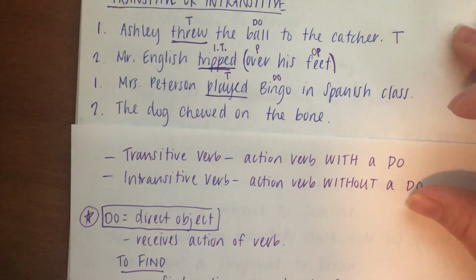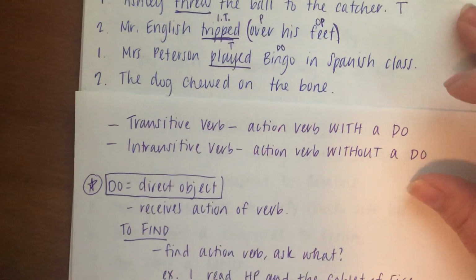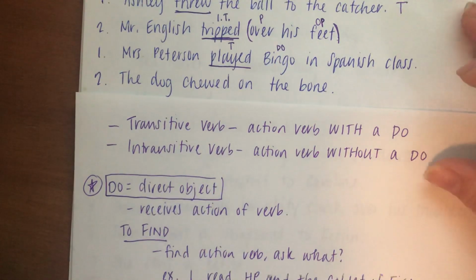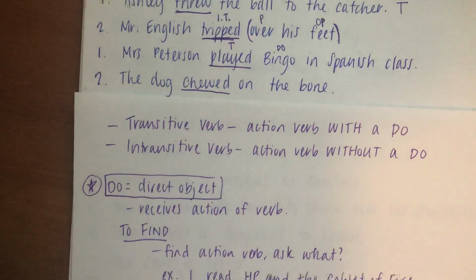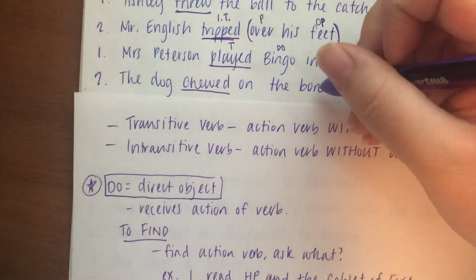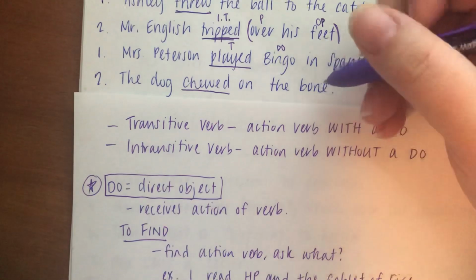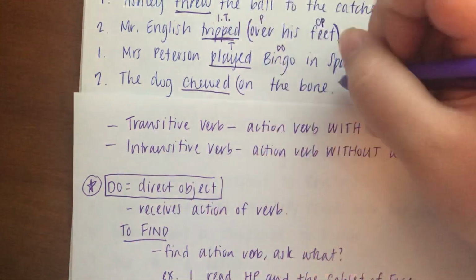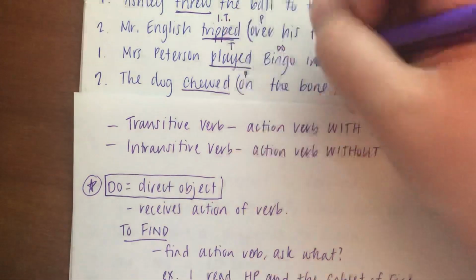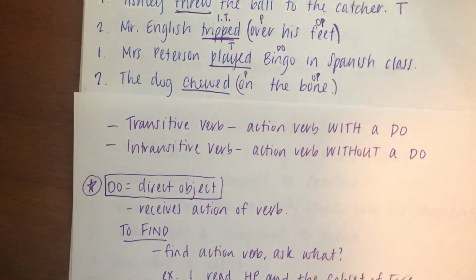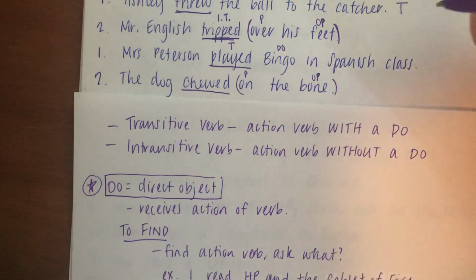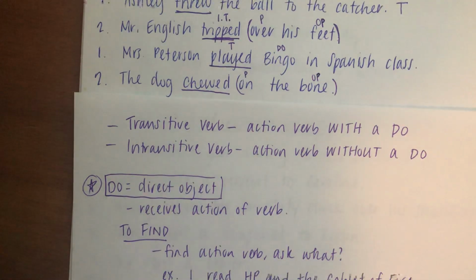And number 2 again, because again, numbers are hard. The dog chewed on the bone. Chewed is our action verb. Okay, chewed what bone? Yes, you can answer this. However, this is a prepositional phrase. You can't really answer the airplane question, it landed on the bone. I mean, I guess you could. That'd be a really big bone for an airplane to land on.